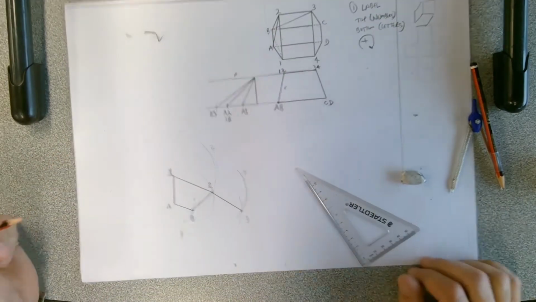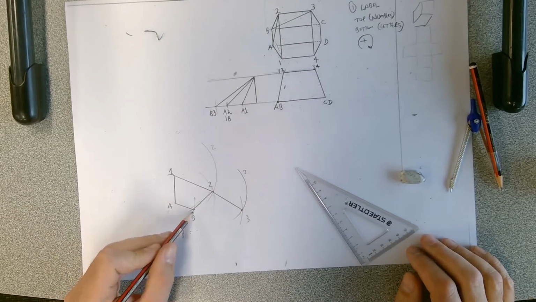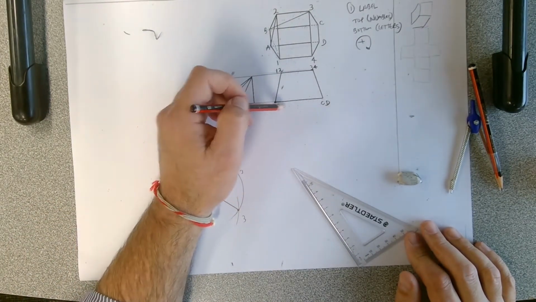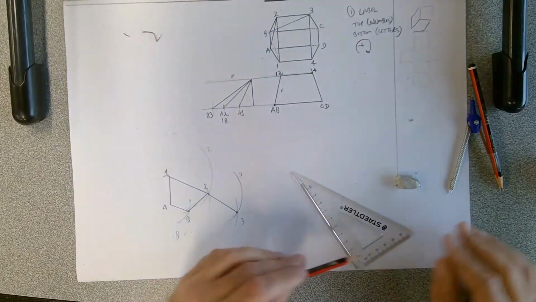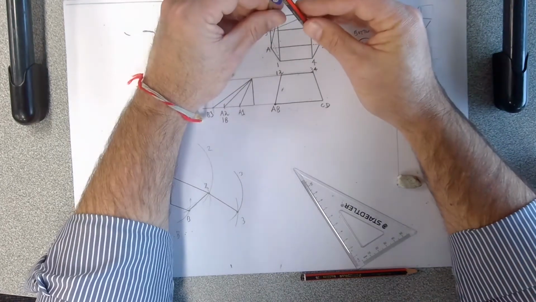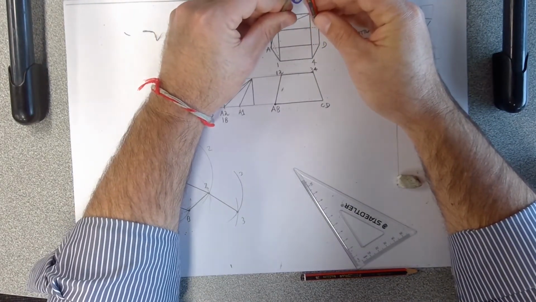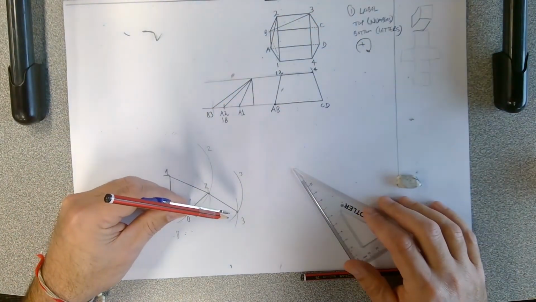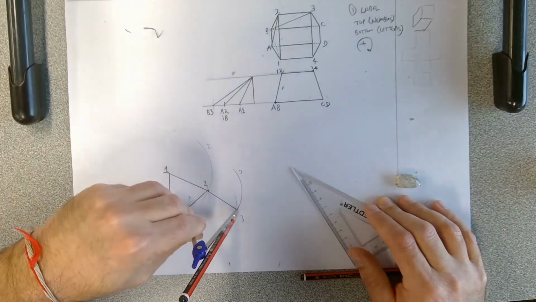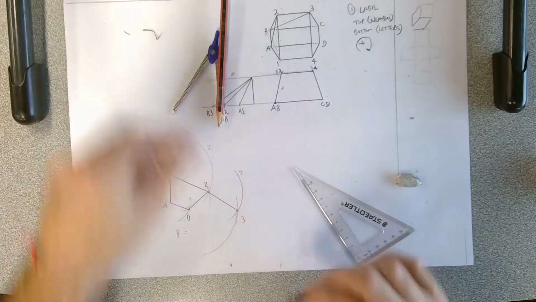Then what do I need to do? I need to go from B to C. Now BC is a horizontal, so it's a true length in the other view. It's horizontal, it's a true length here too. So BC, true length. I'm going to swing my arc, which is true length, BC.